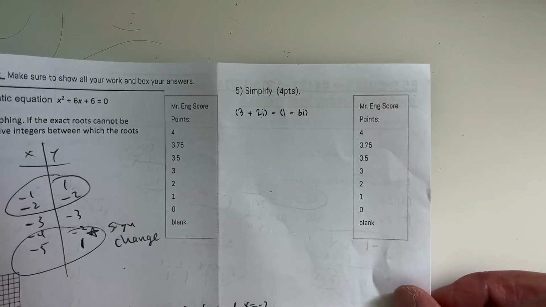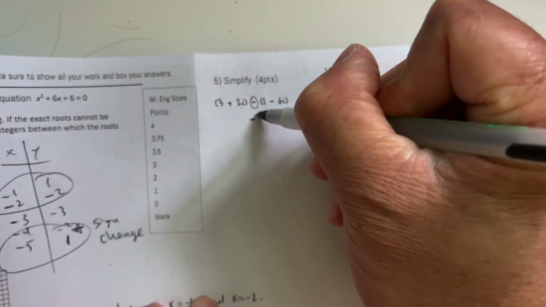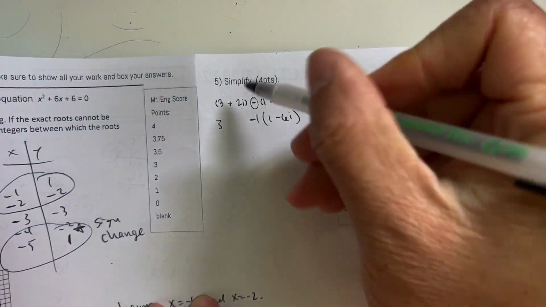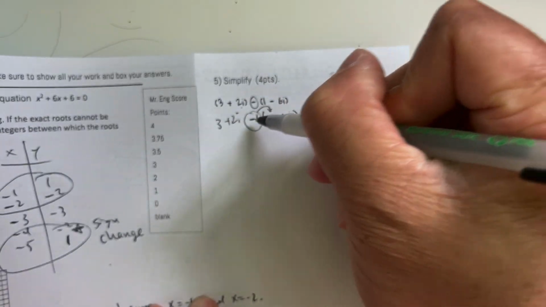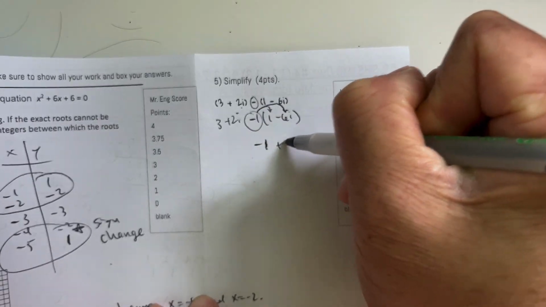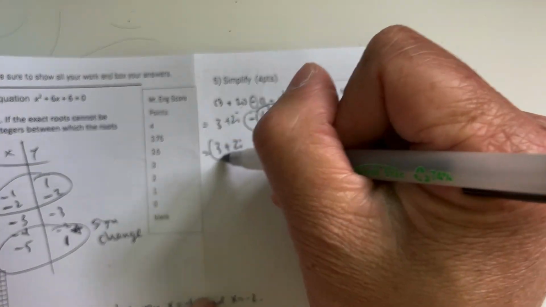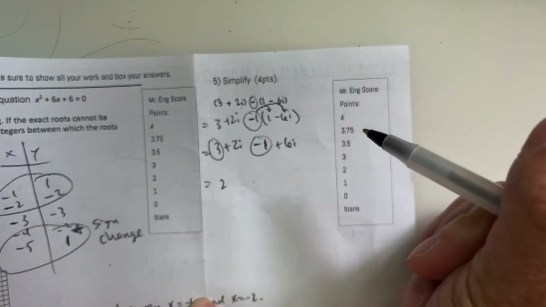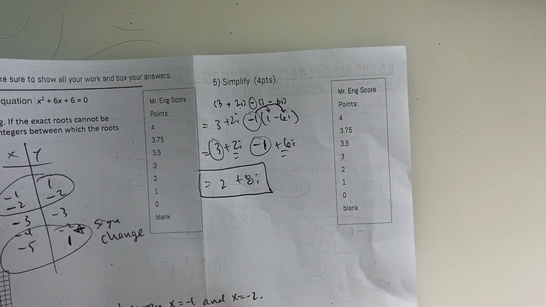And the last question, to simplify, that is a 6. So you have a negative, let's change it to a negative 1. I don't need the parentheses over here. So I can just drop the parentheses and then distribute: negative 1 times 1 is negative 1, and negative 1 times negative 6i is positive 6i. Combine like terms. They're on one side of the equation, so you don't do opposites. 3 minus 1 is 2. 2 plus 6 is 8i. And this is in the form of 8 plus bi.